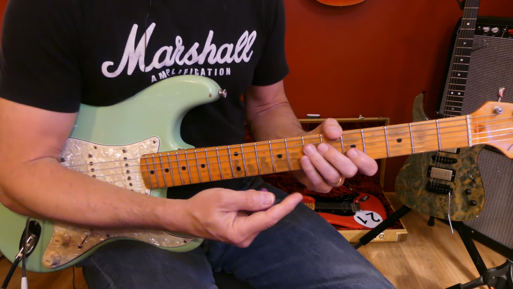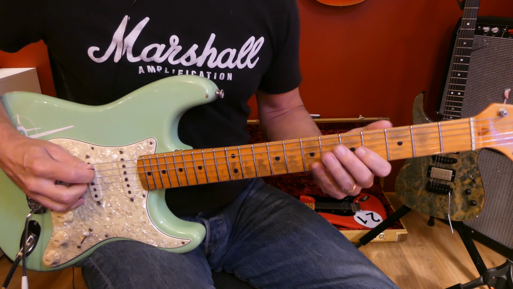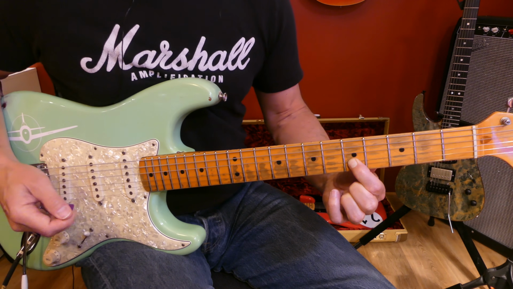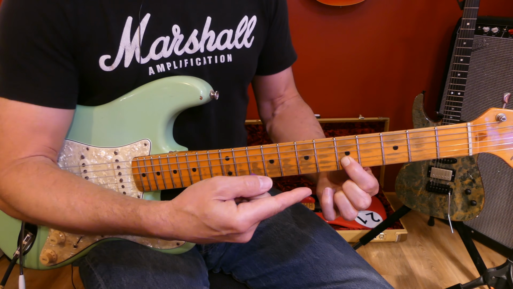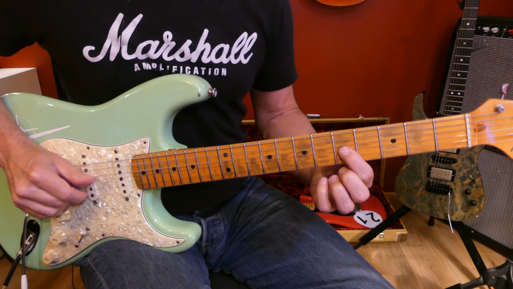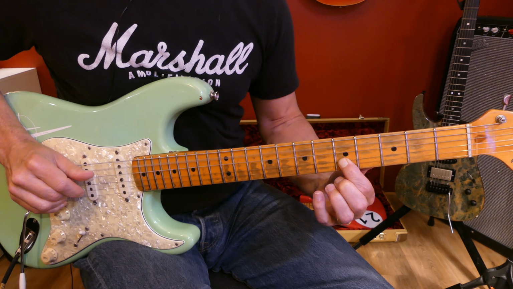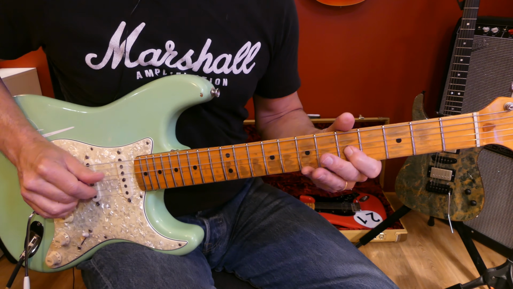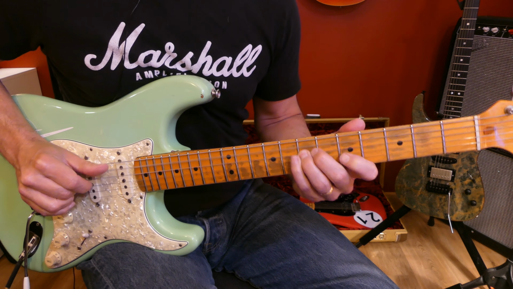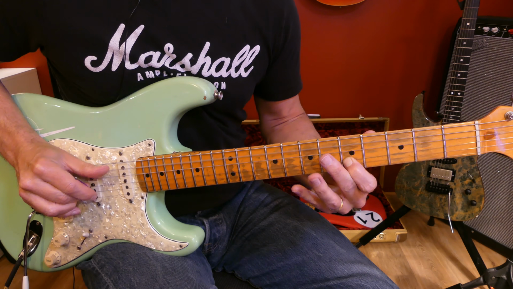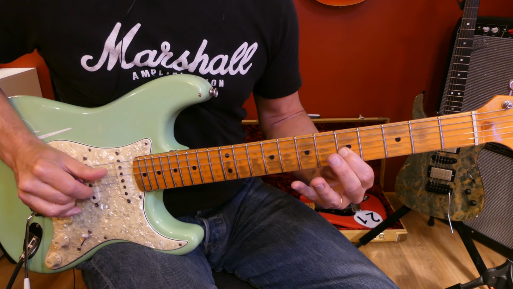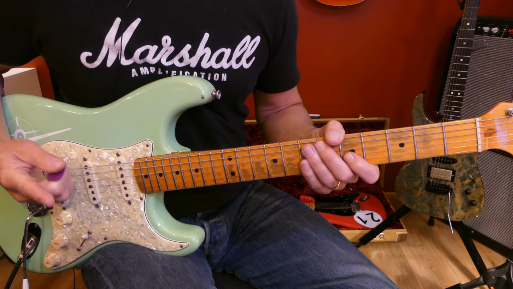And it always wants to resolve to that root. Listen to this tension. It's your responsibility as a musician to create that tension, but also have a plan to resolve it. And the minor third really wants to resolve down to the root. Or you can resolve it up to the major third.